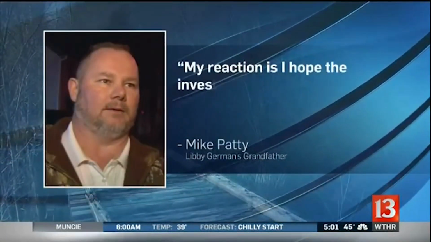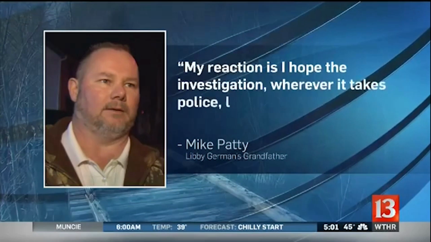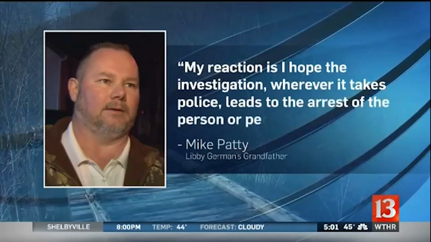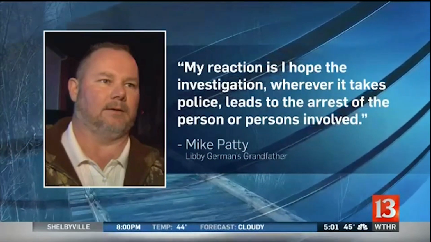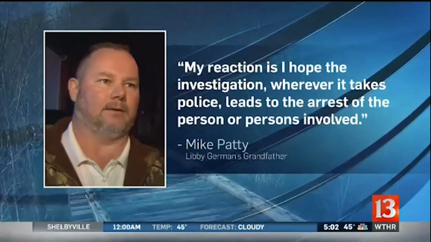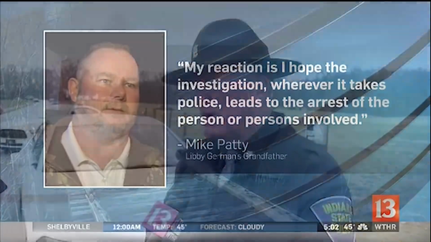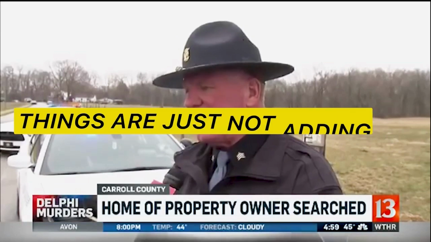Mike Patty, Libby's grandfather, drove through the search area today. We called him for reaction. In a text, he replied, "My reaction is I hope the investigation, wherever it takes police, leads to the arrest of the person or persons involved." But as we have gone into the investigation and have talked to other people, things are just not adding up.